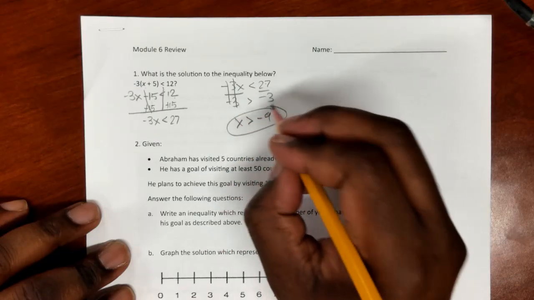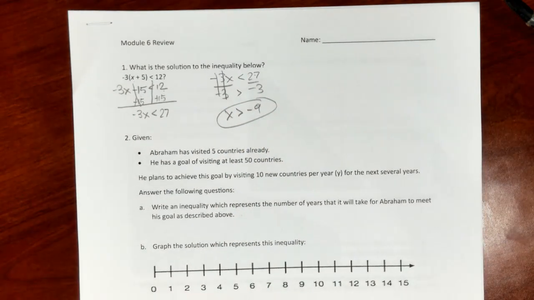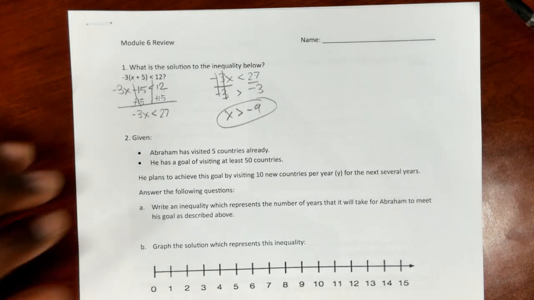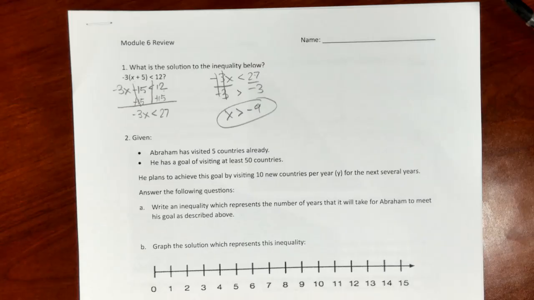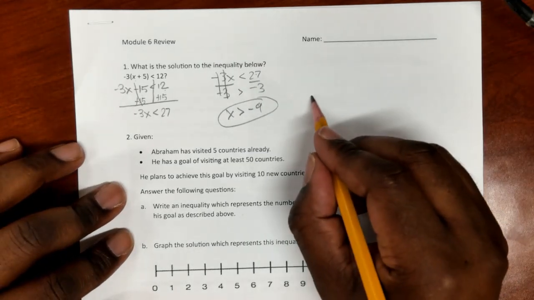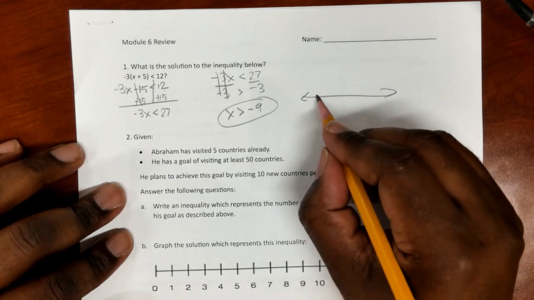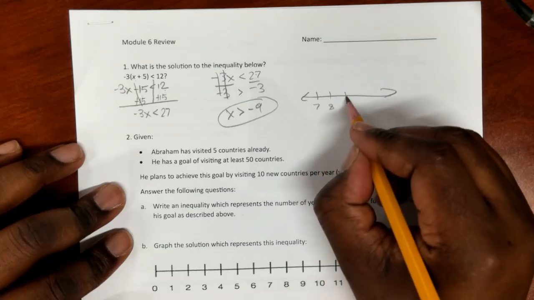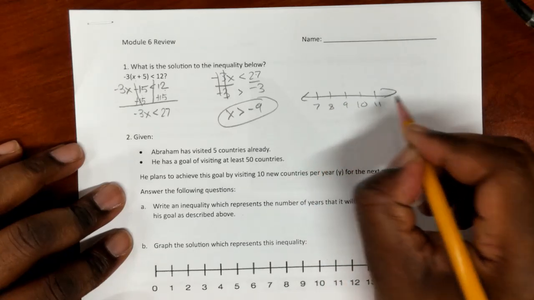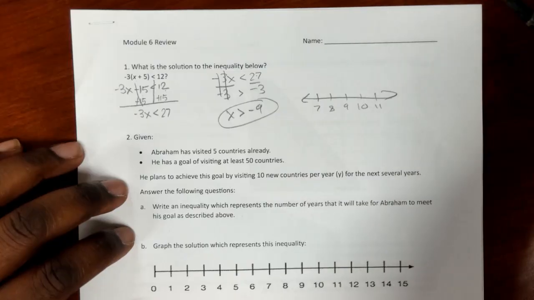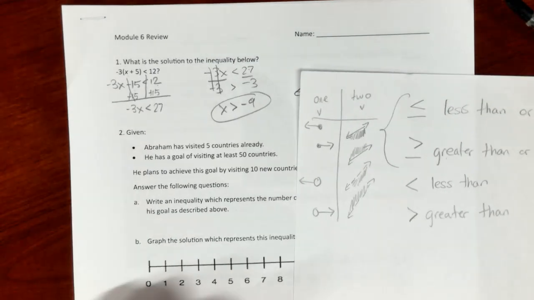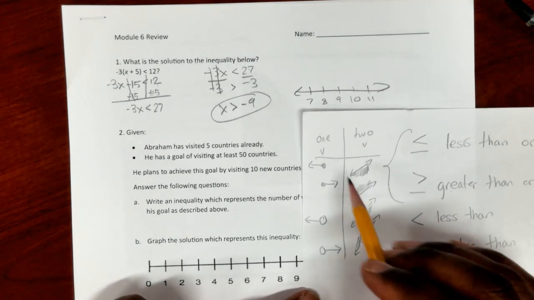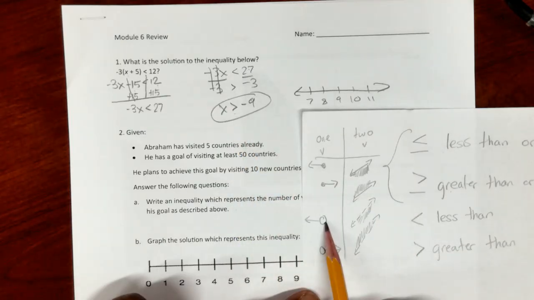So that's what we have there. Now remember, we have to graph it. Well, you may not need to graph this one. This doesn't say to graph it, but if you wanted to graph it on a number line, let's say you have 7, 8, 9, 10, 11. Using our chart here, we have one variable, and our inequality did not have a line under it, so we're down here with the open circles. So this one was greater than, so we're going to go this way.